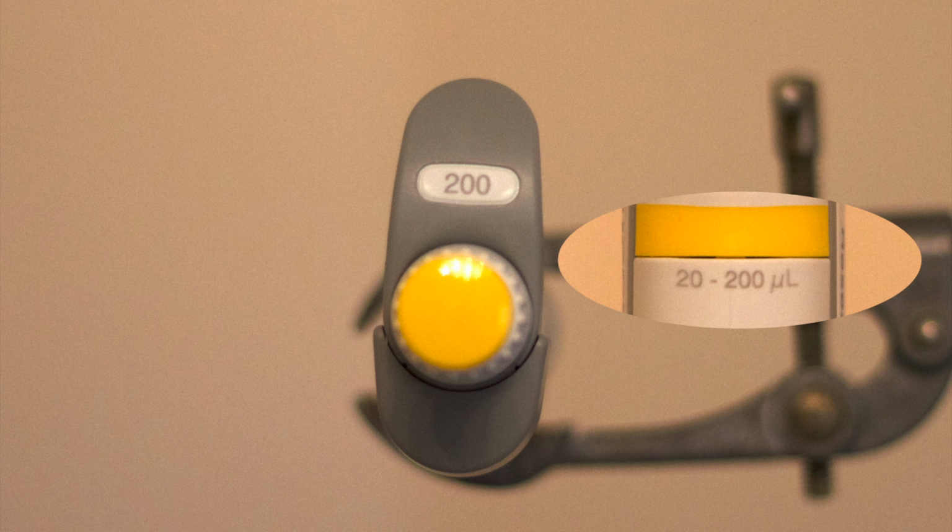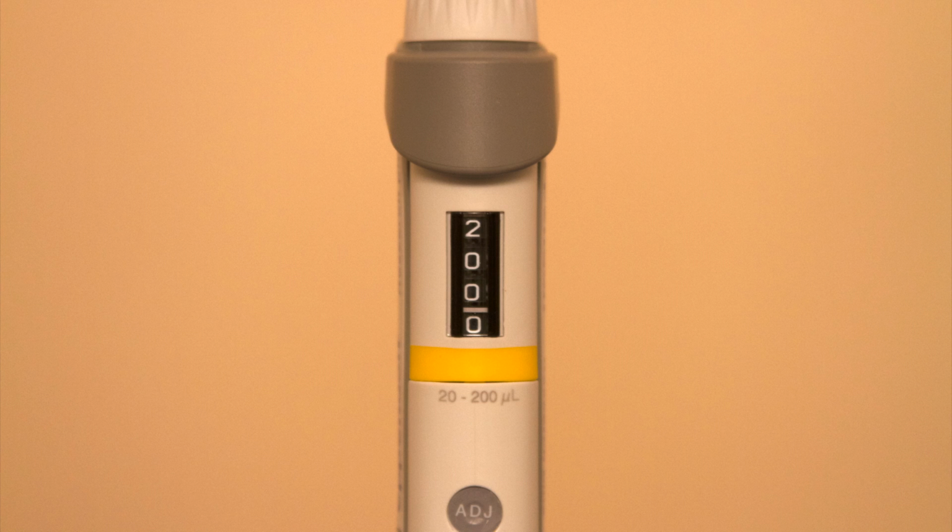For pipetting even smaller volumes, this pipette is accurate across the volume range of 20 to 200 microlitres. So the largest volume this pipette can dispense is 200 microlitres and the smallest is 20 microlitres. On the side window display, there is no need for a thousands value since the pipette cannot work in this range.